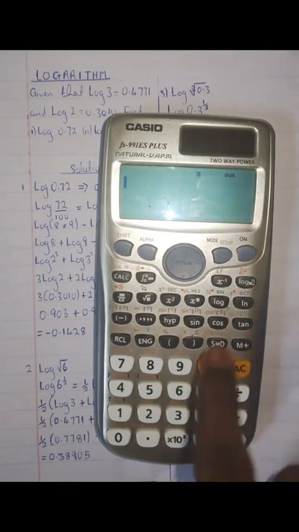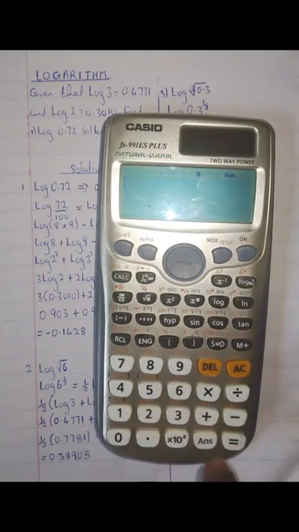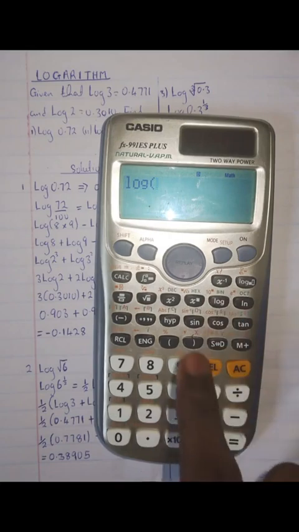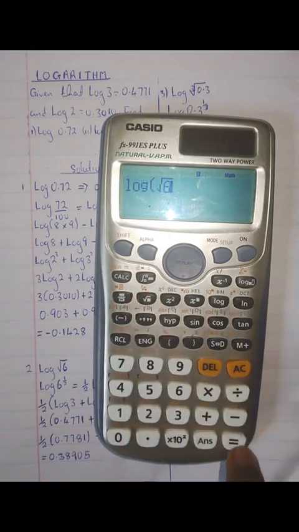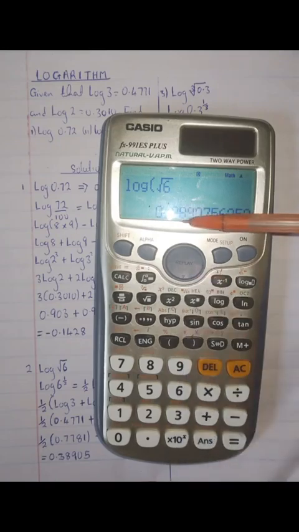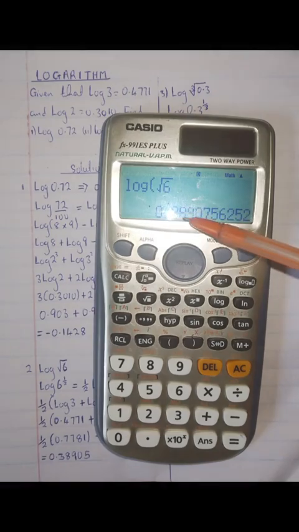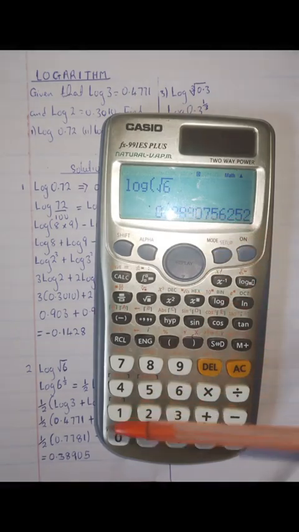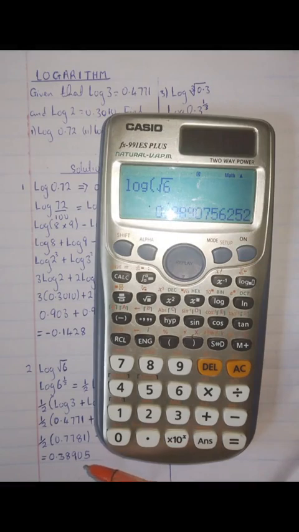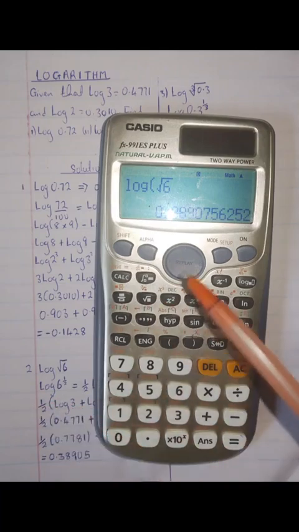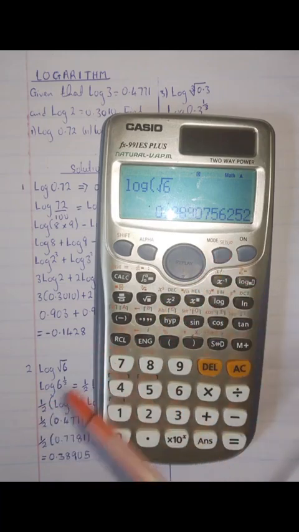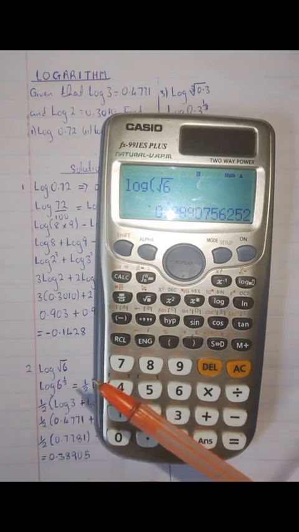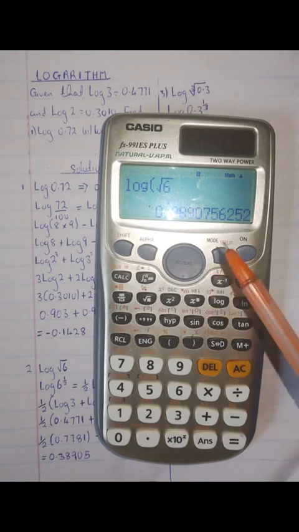We have log root 6. You can see our answer, 0.38907, whereas we had 0.38905. This is because of how we solved it; this is the calculator's value, this is our own value. So there might be a slight difference, which is insignificant.